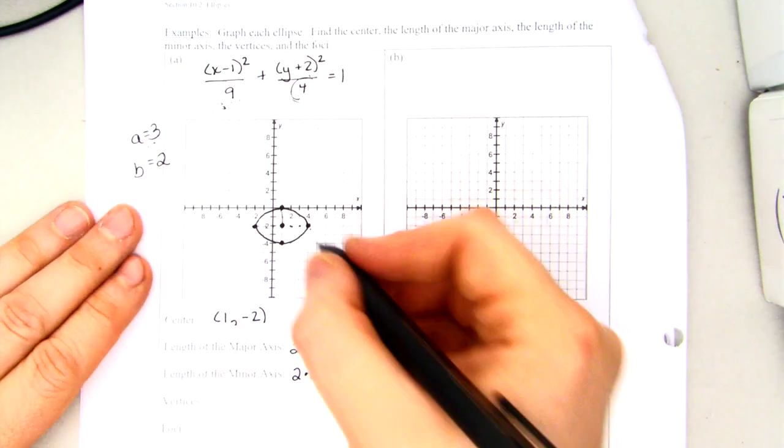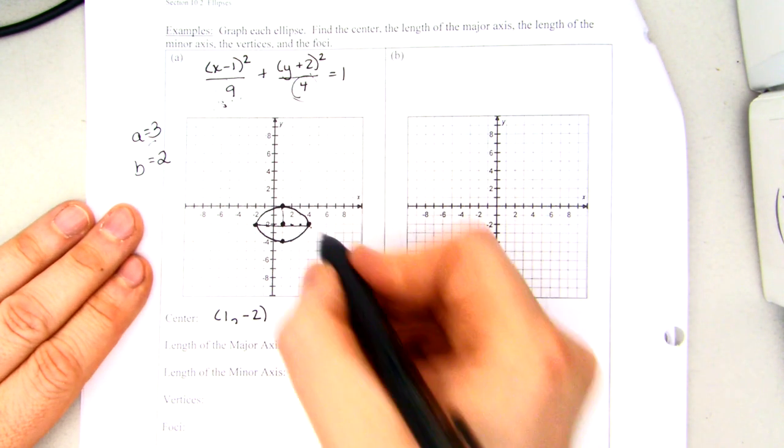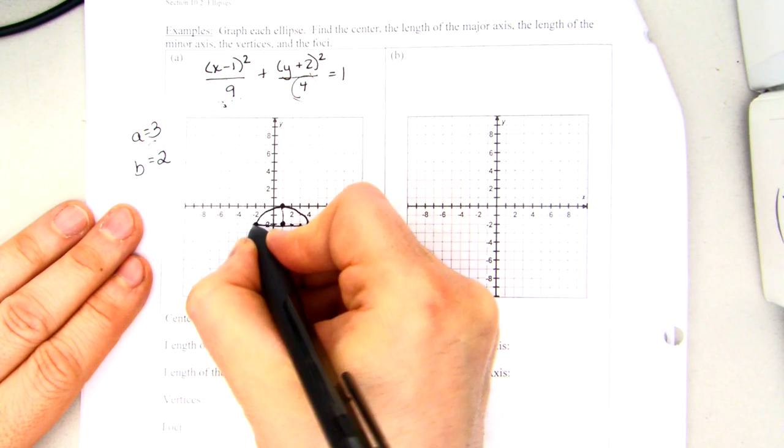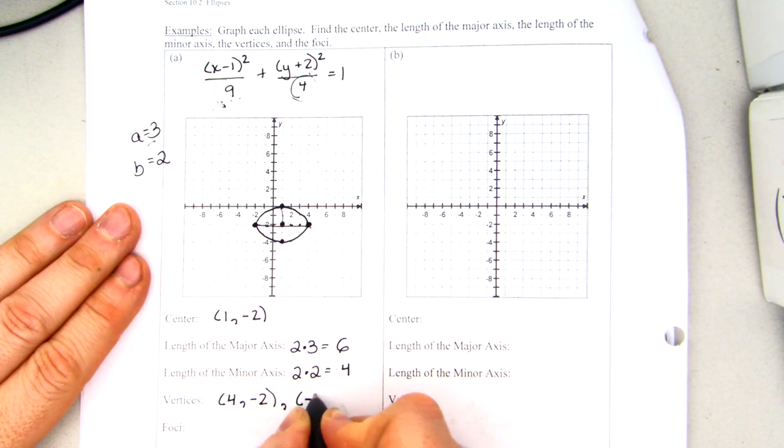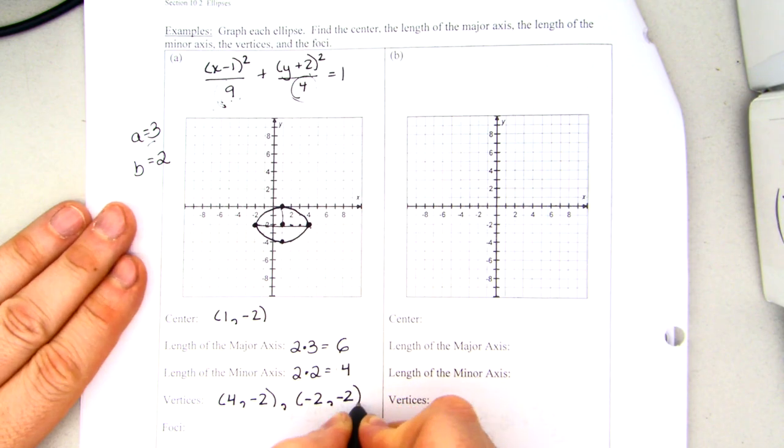The vertices are at the end of the major axis. Here's my major axis. Here's one vertex, there's the other vertex. Our vertices are going to be 4, comma, negative 2, and negative 2, comma, negative 2.